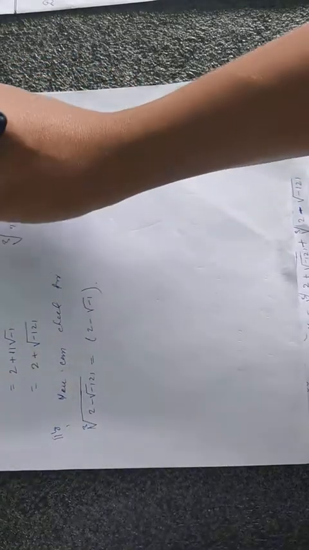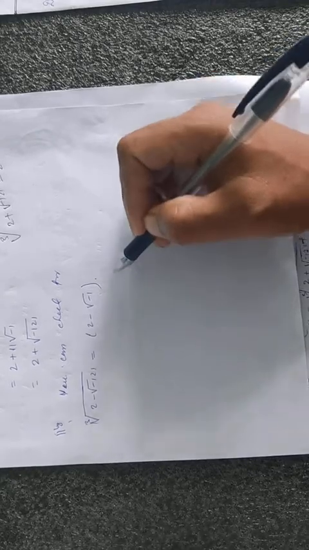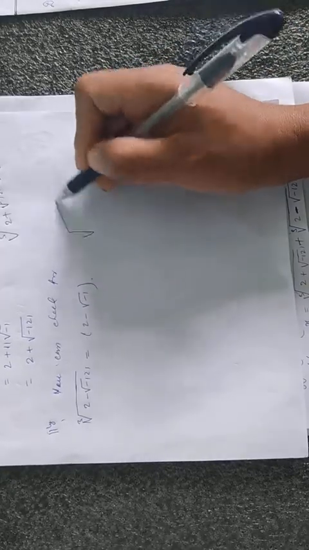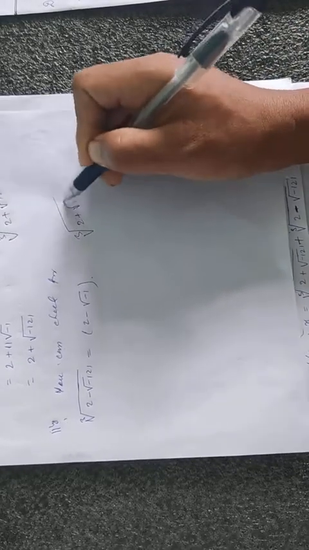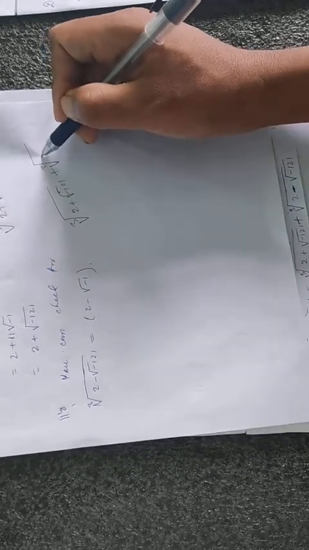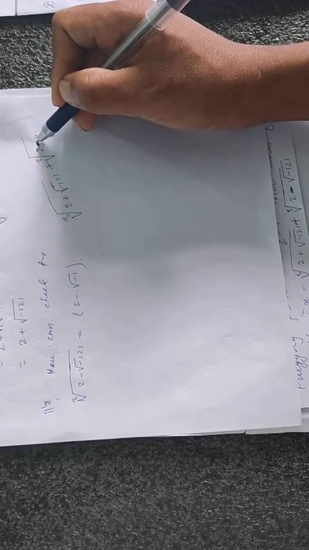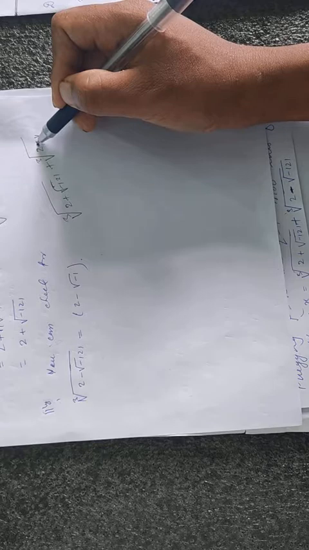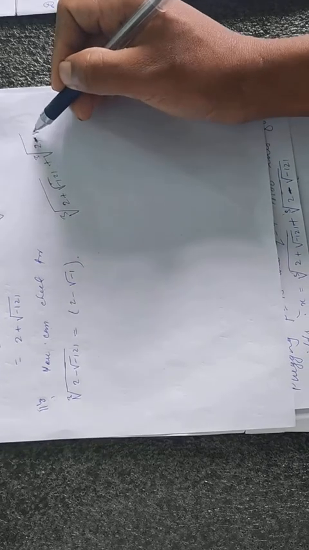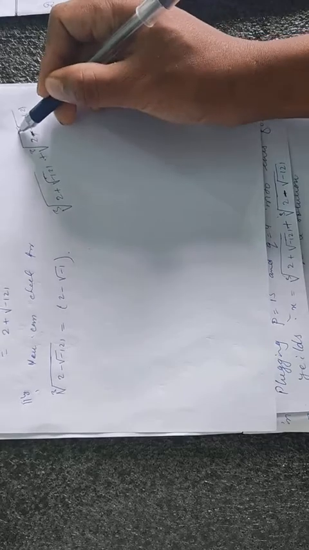Similarly, you can check this is equal to this, and if we add the two equations, we get cube root of 2 plus square root of minus 121 plus cube root of 2 minus square root of minus 121 equal to 2 plus root over minus 1 plus 2 minus root over minus 1.